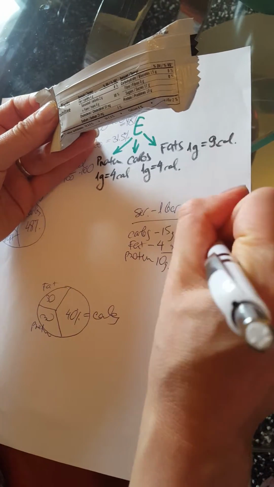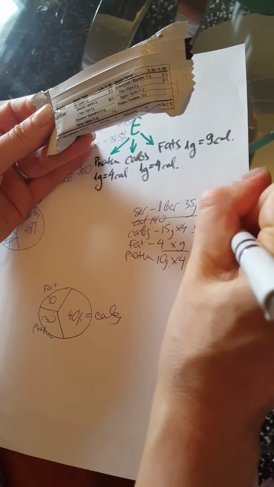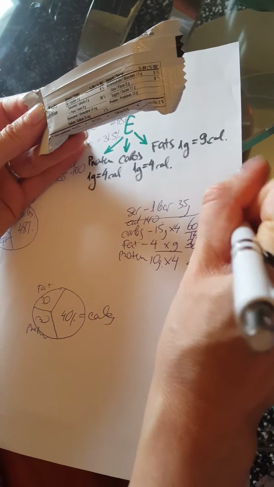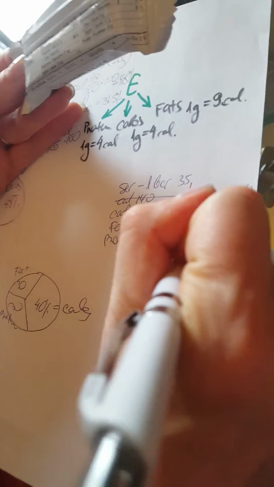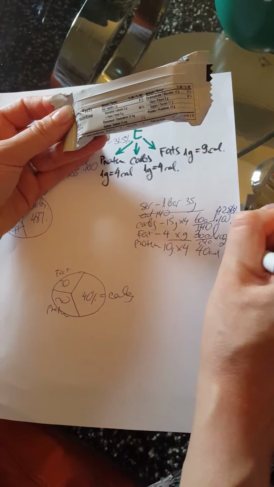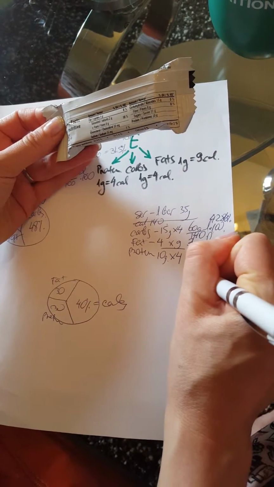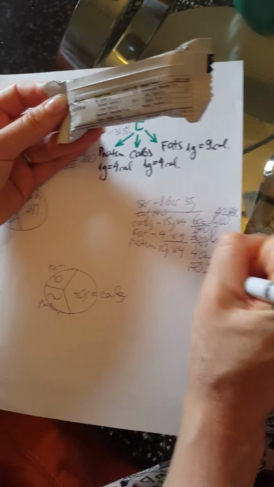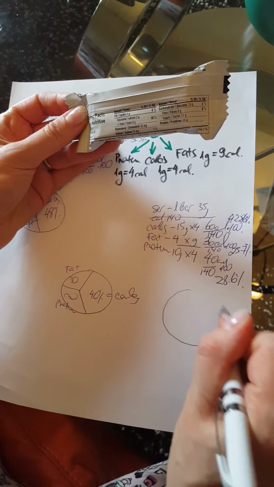If we divide 60 by 140, because we have calories of 140 for this bar, and multiply by 100, we'll come up to 42.86% coming from carbs, sugars. We're coming to 36 divided by 140 multiplied by 100 is 25.7% coming from fat, and same thing with proteins. We divide by 140 because it's 40 calories from 140 multiplied by 100, 28.6% coming from protein.